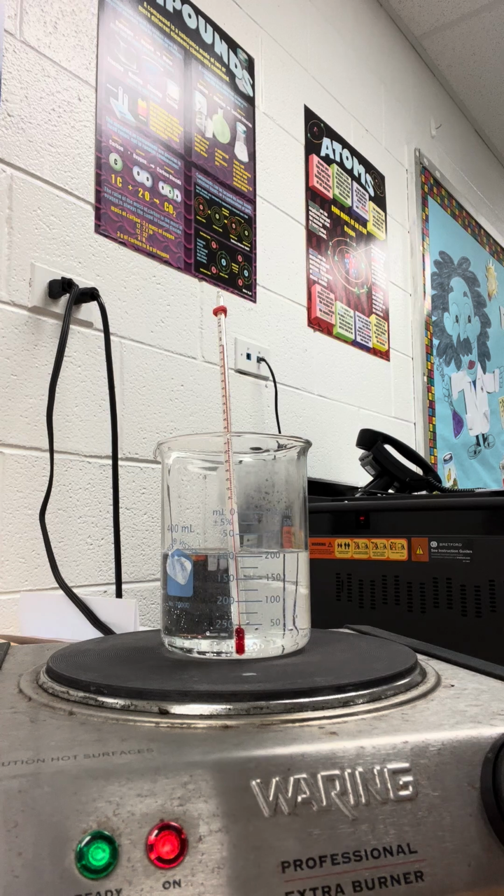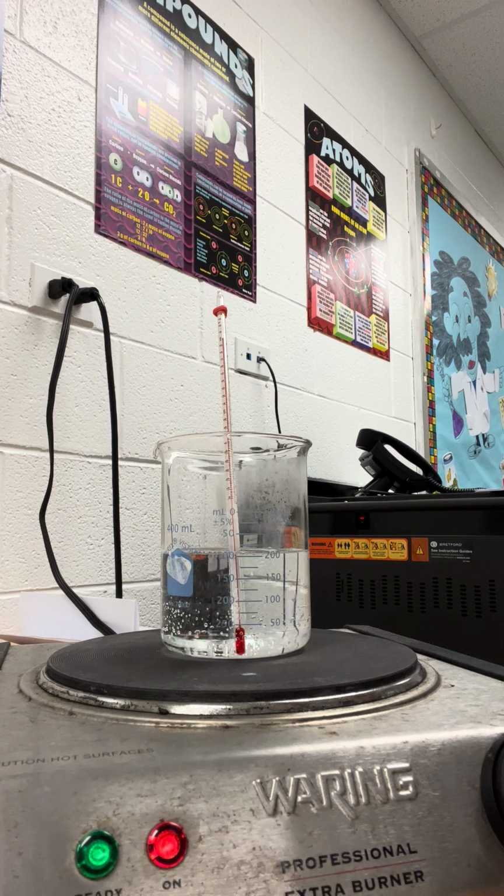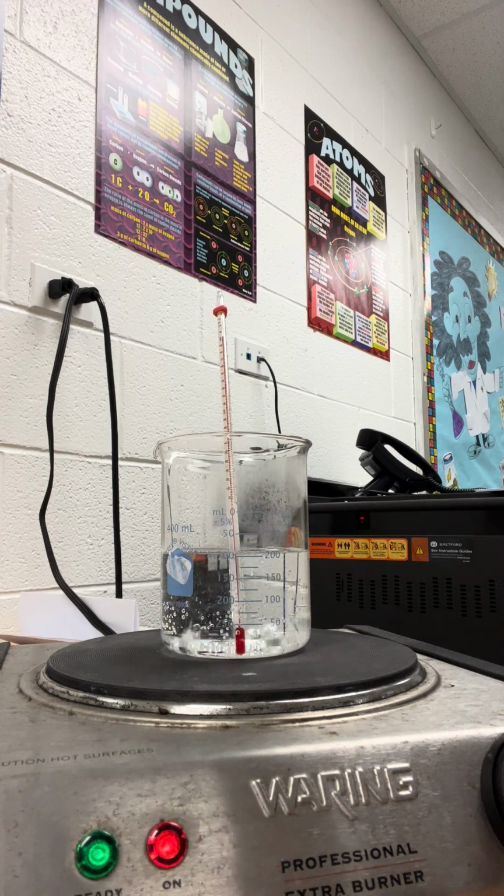We are now at 90 degrees Celsius. So we are beginning to see more boiling occurring. But we are increasing the thermal energy. We are transferring thermal energy from the hot plate into the water. So we are adding thermal energy into the water, which increases the movement of those molecules. So that increased movement of the molecules is causing them to boil.